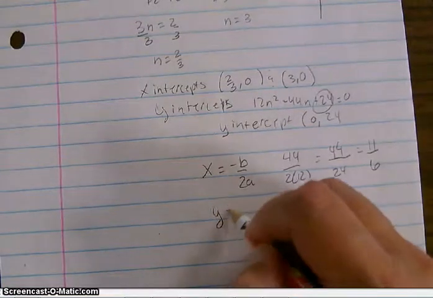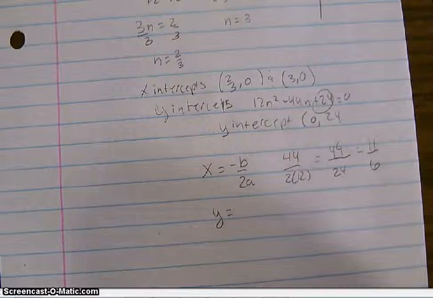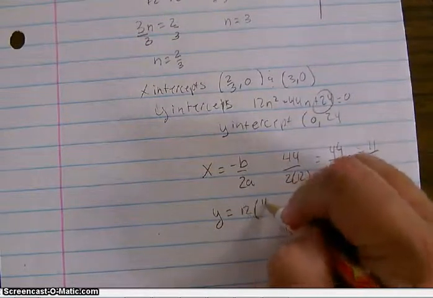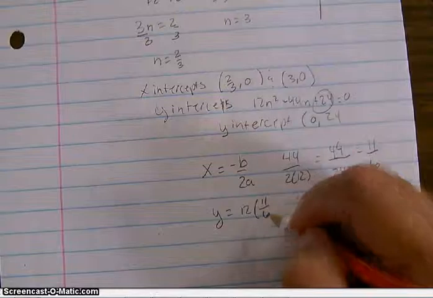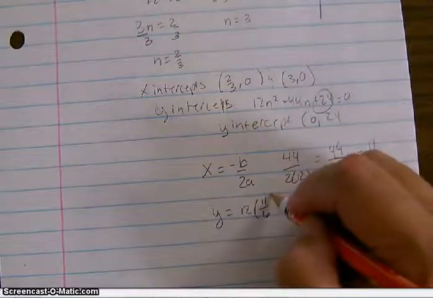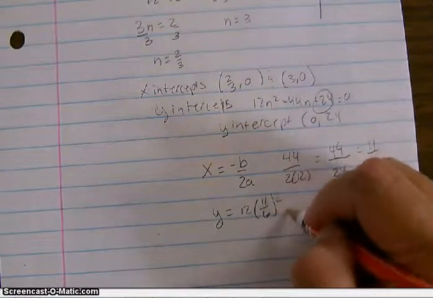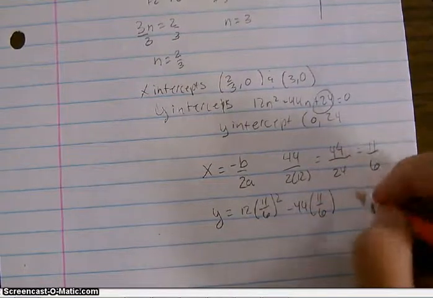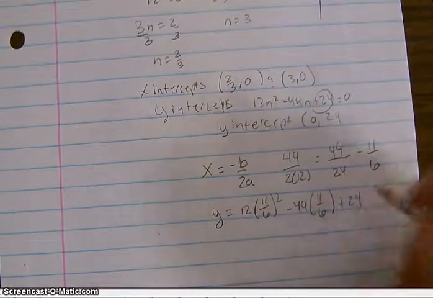My y value is going to be 12 times 11 over 6 squared, minus 44 times 11 over 6, and then plus 24.